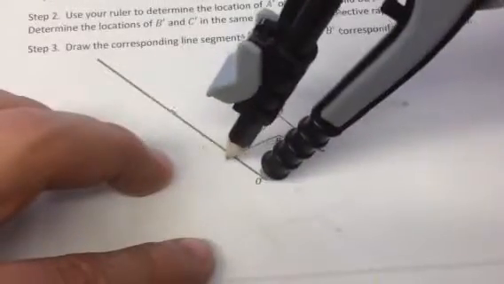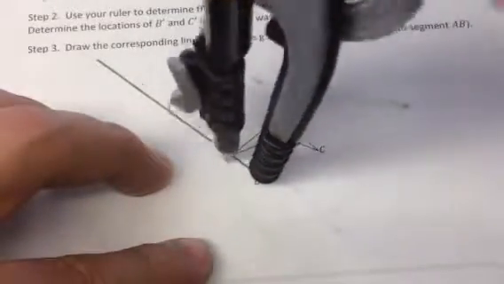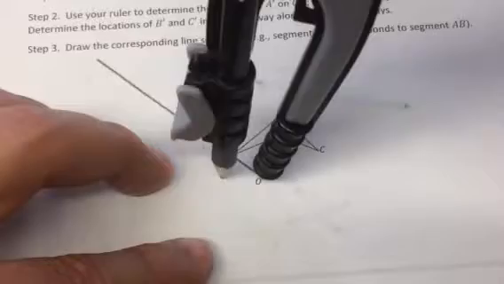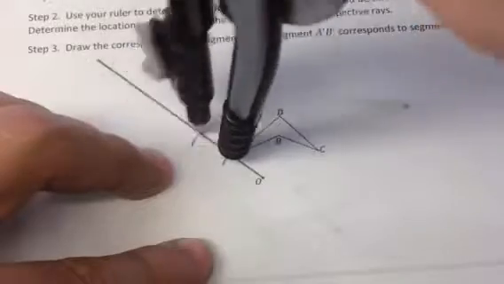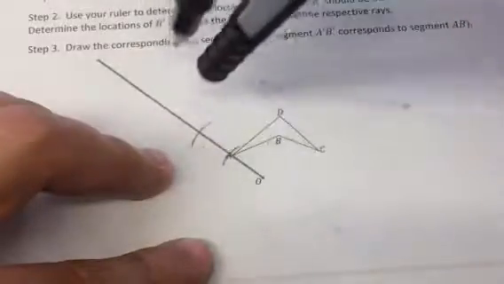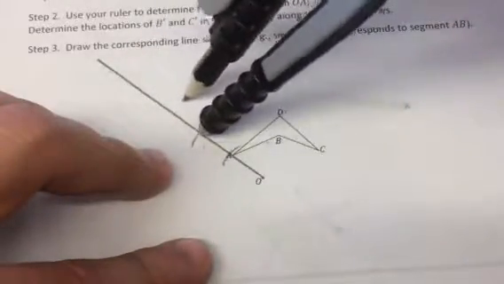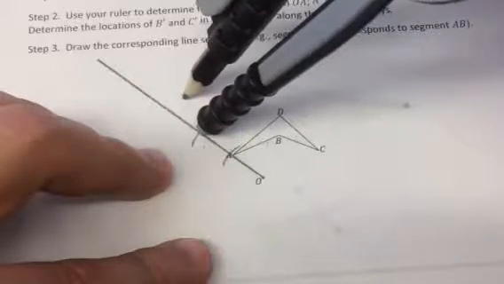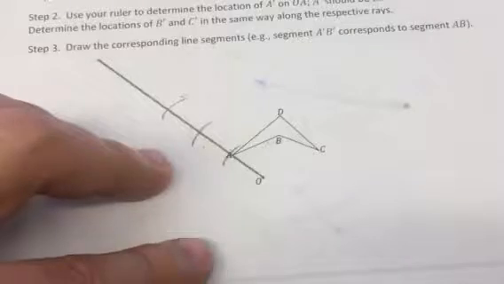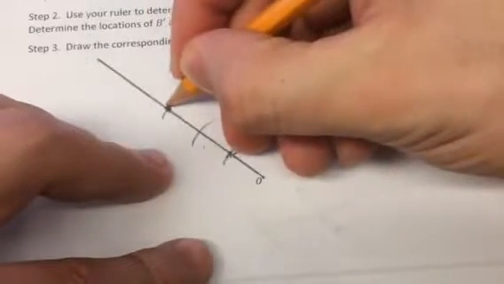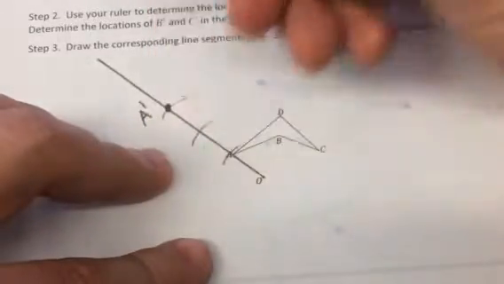That first marking is the scale factor of 1. All right, that second marking, scale factor of 2. And now this third marking over here, that's a scale factor of 3. That's where my new A prime is going to be.